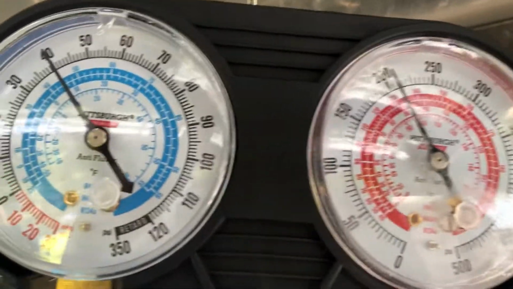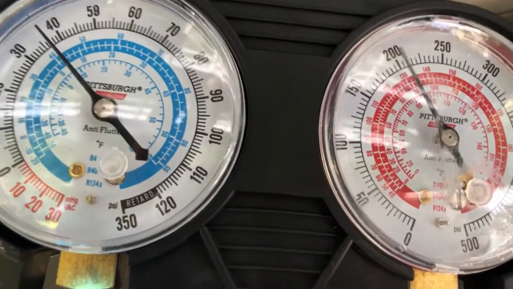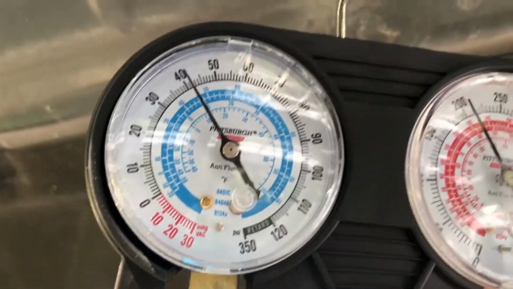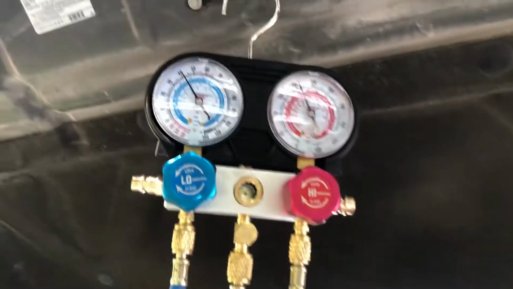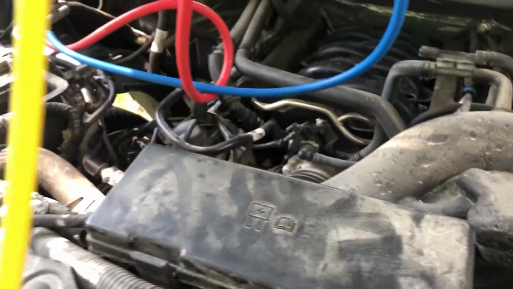We're back up to almost 210. We're gonna have to let this thing run for a little while because right now it's acting normal. The high-speed fans are not coming on like they were the other day.